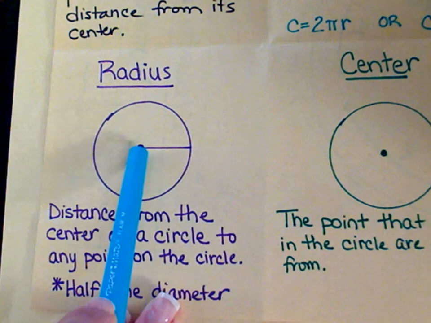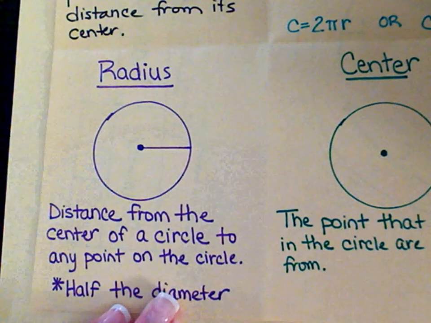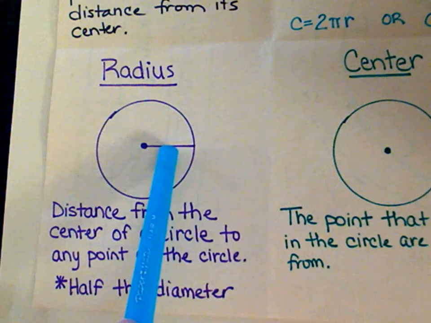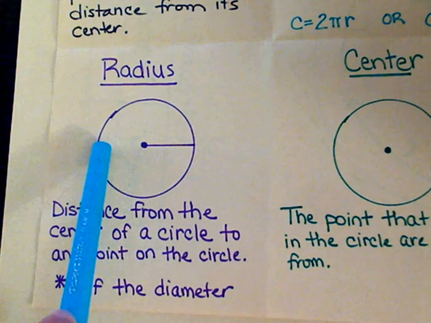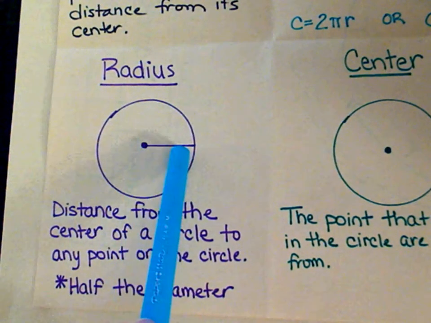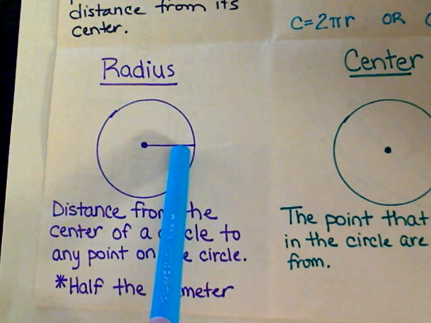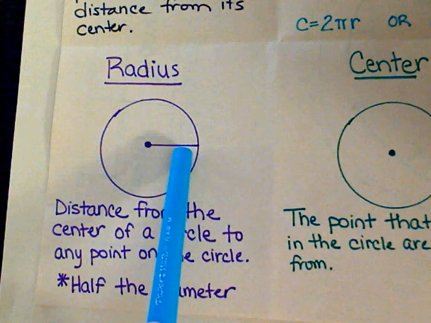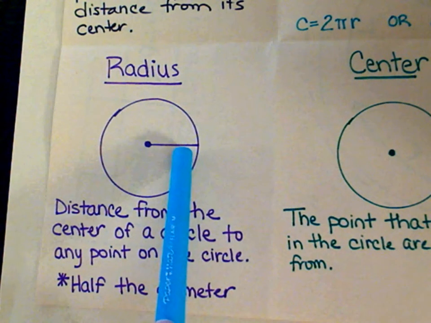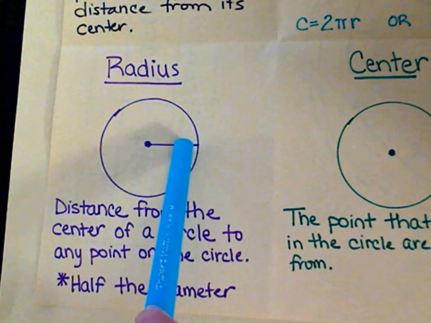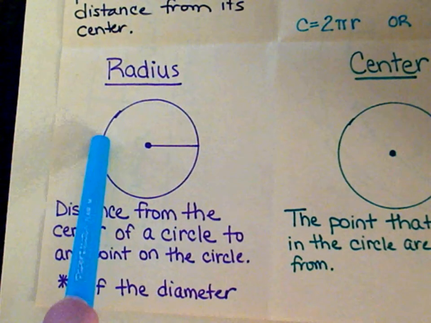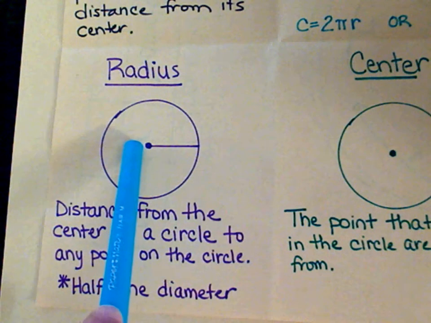Radius is the distance from the center of the circle to any point. So it doesn't necessarily have to go off to the right. I could have drawn it from the center up. I could have drawn it to the center down. I could have just drawn it to the center and off to the right angle. It doesn't matter where it is pointing. All that matters is it goes from the center out to one of the edges. And this is what we were talking about.